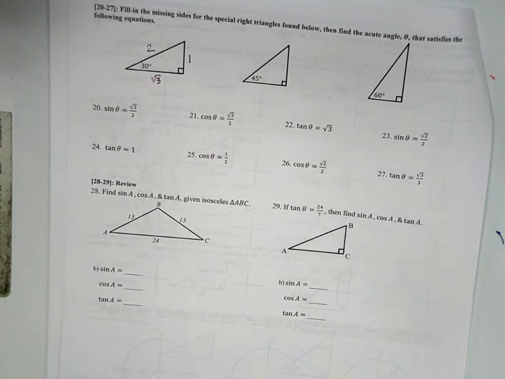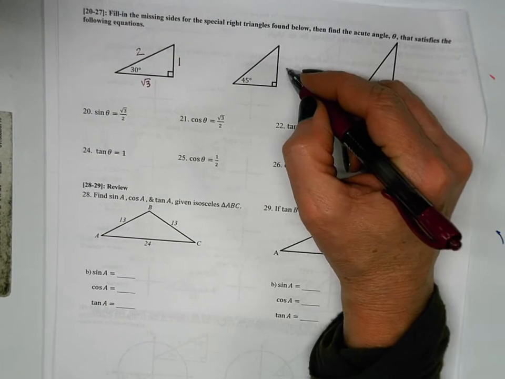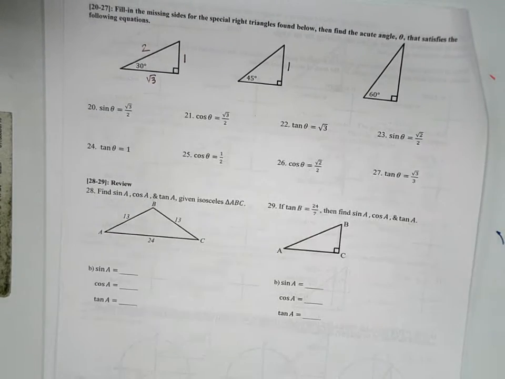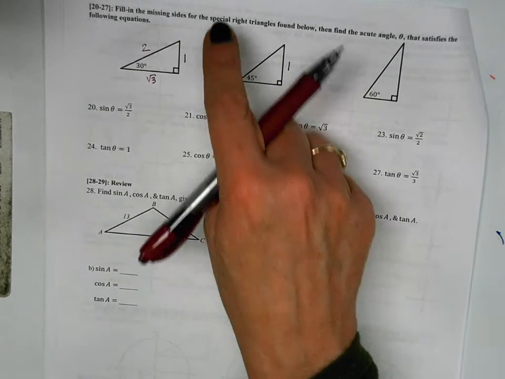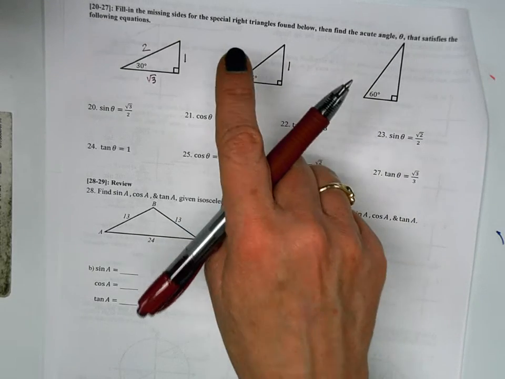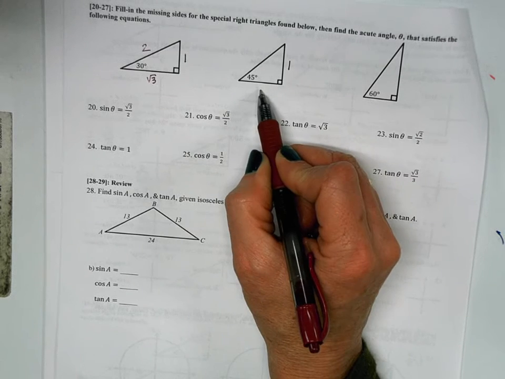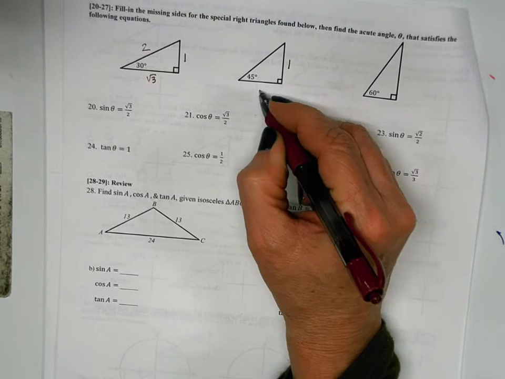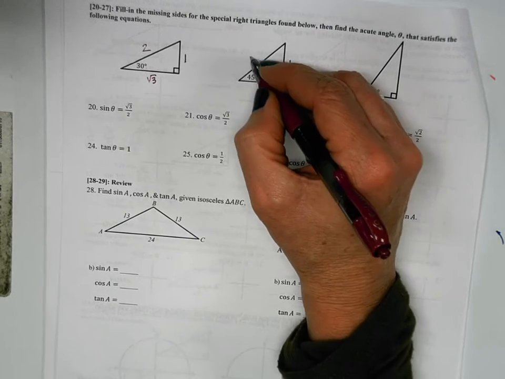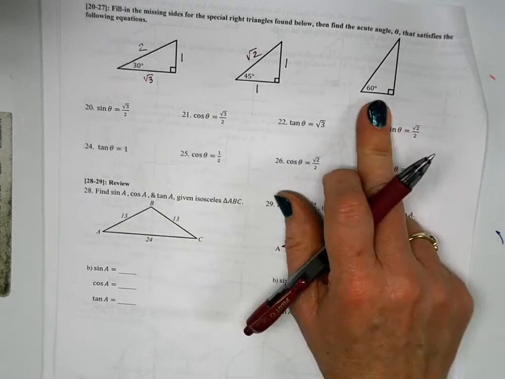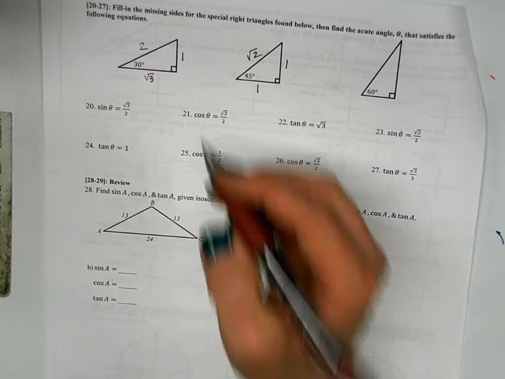On the 45 degree, I want this to be 1. What's the pattern for the 45 degree one? How does it go? a, a, not 2a, but a root 2. So this guy down here should be 1. And then this should be 1 root 2, which is root 2. Okay? They do it for the 60, but honestly, I don't want to do it for the 60. Let's just put the 60 right here.